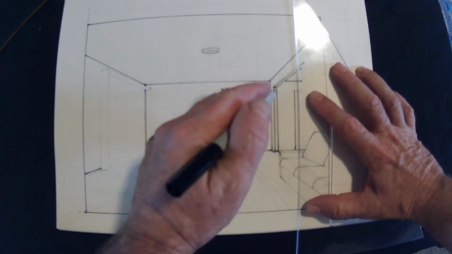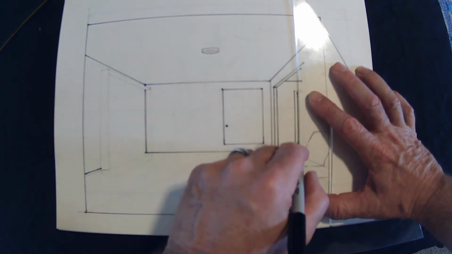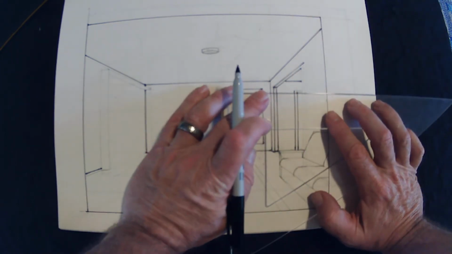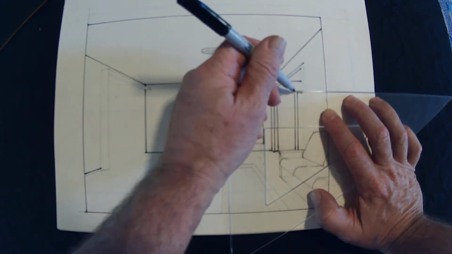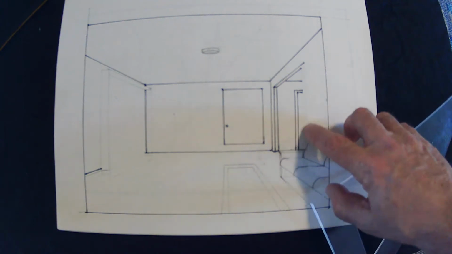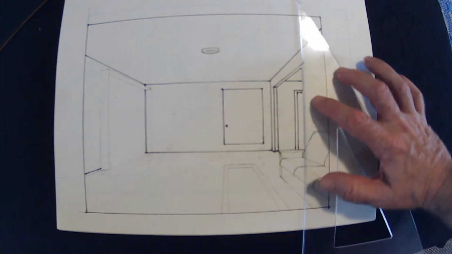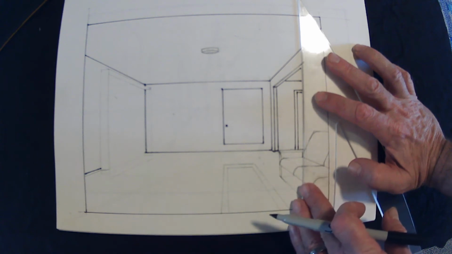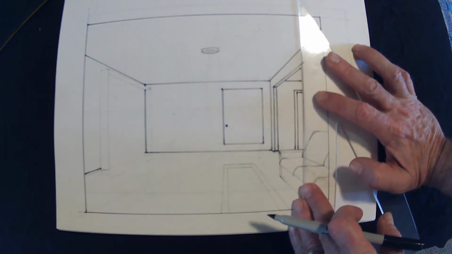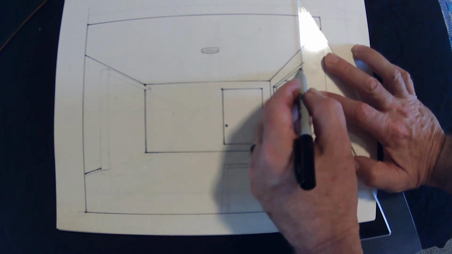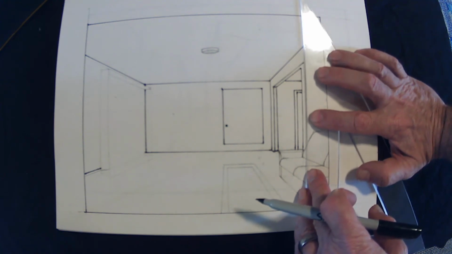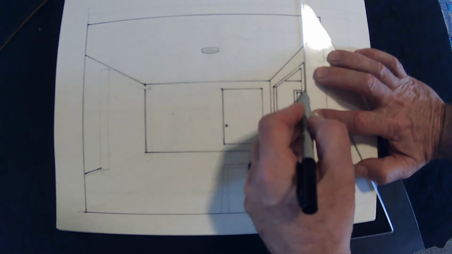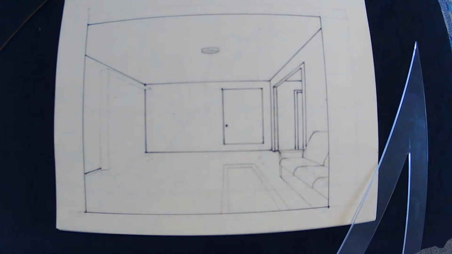Right there and right here. And then go across here and here. All right, so that's the front door. Now on the other side, this door casing where the opening is comes down. And once again, I've got a couch here in the way that I'm not going to draw over. Like that. Okay, so there's the doorway on that side.